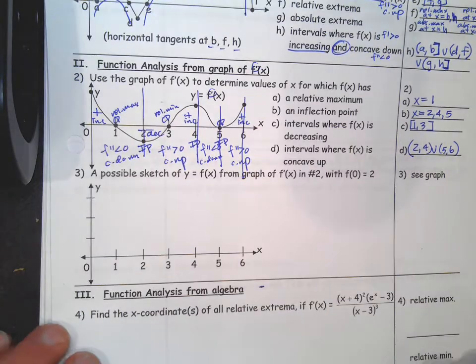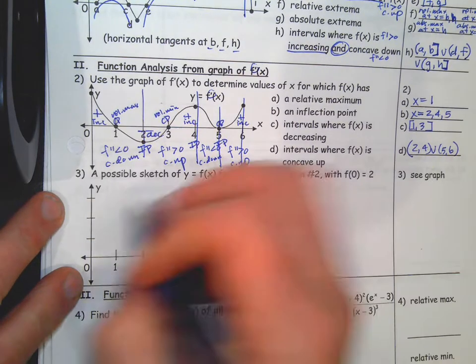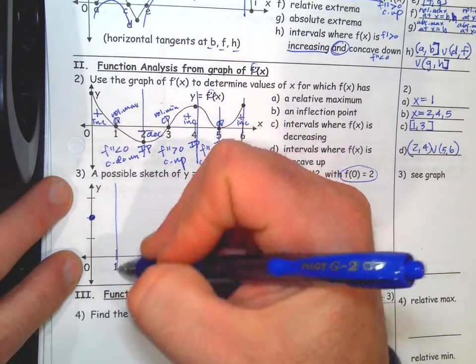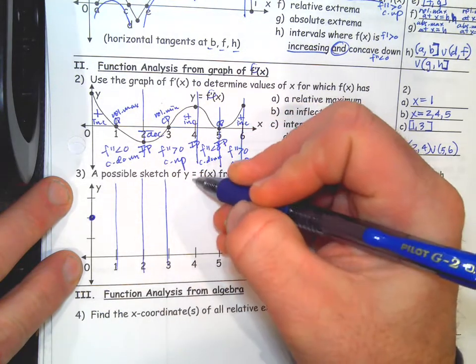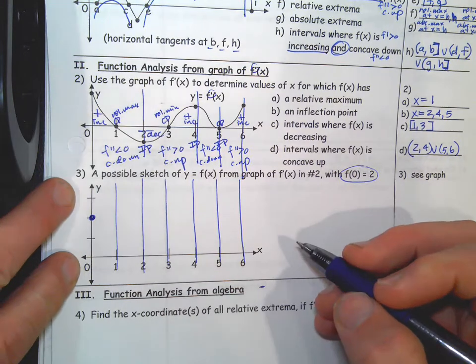Can we sketch the original graph from this derivative graph? A lot of times we do a plus C over here, but we know that it's 2. So what I would do is I break it down, and really all we're going to do is make a rough graph. Is it going up or down? Is it concave up or down?